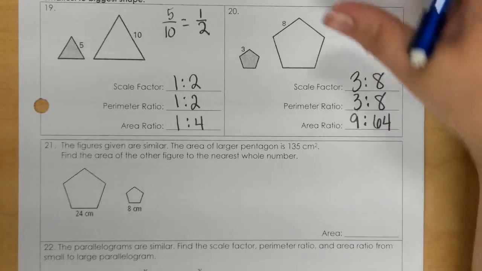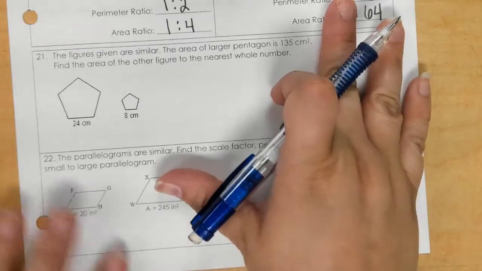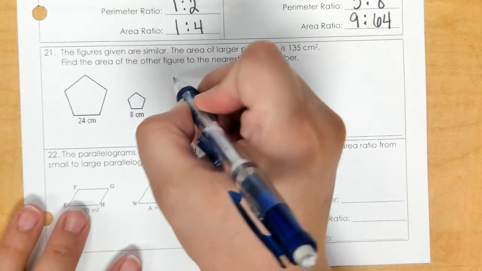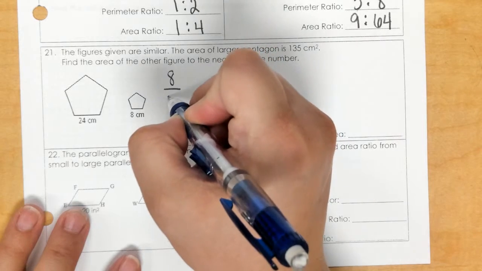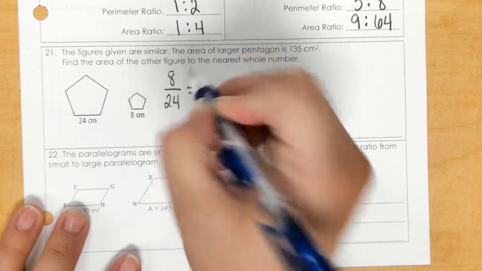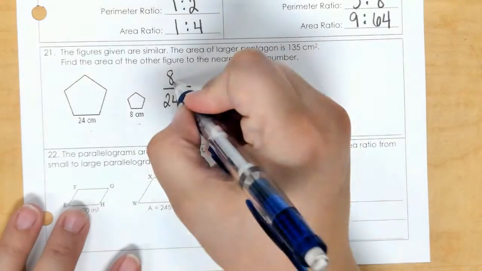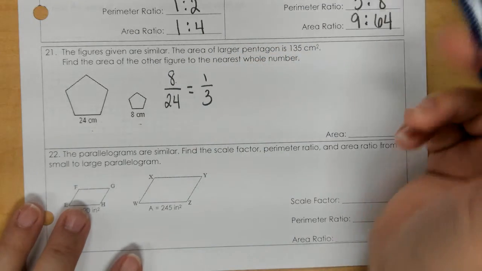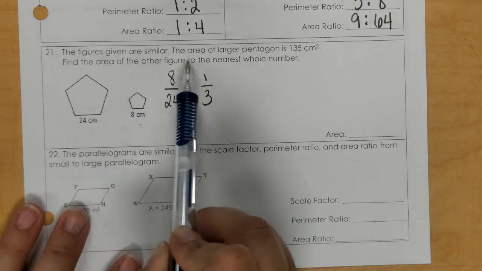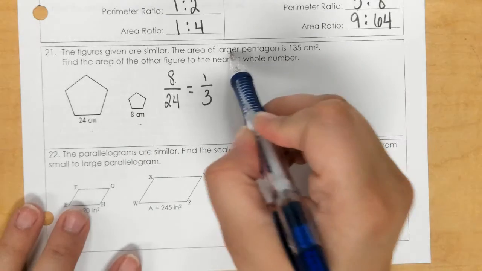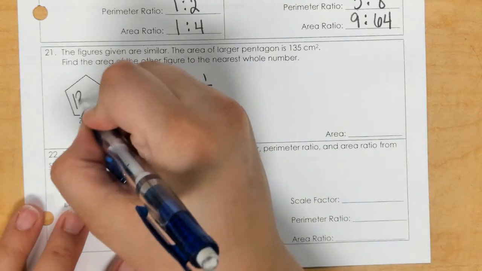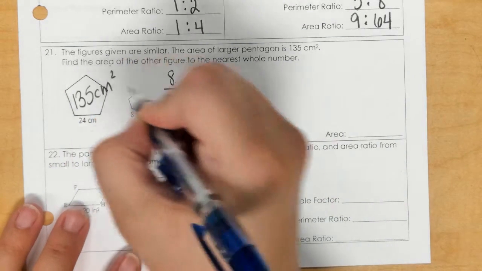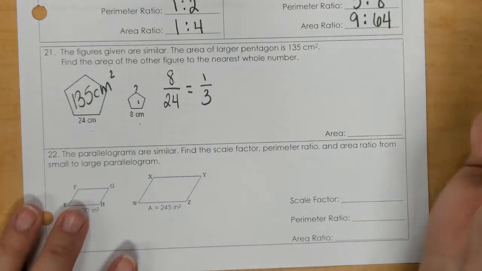For 21, we find the ratio, scale factor. So I did small to big, and I have 8 over 24 is 1/3. If I have to find the area of the other figure to the nearest whole number, so the larger pentagon is 135 centimeters squared. I'm finding the smaller area.